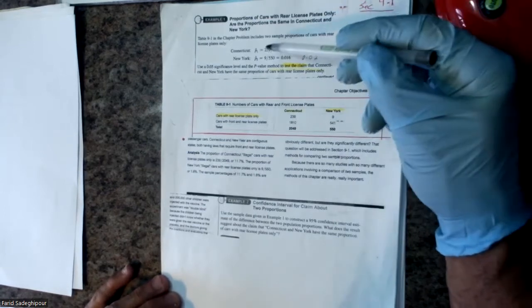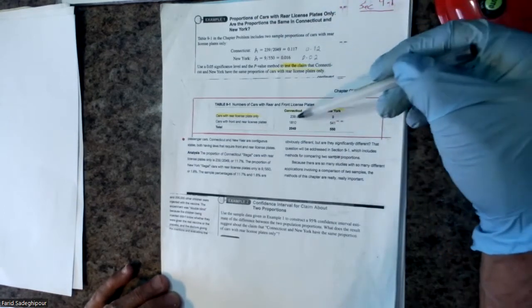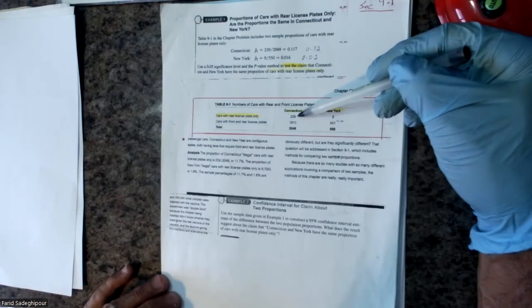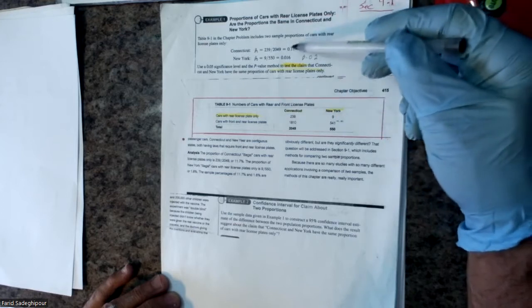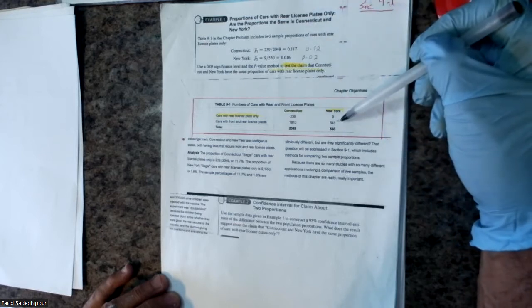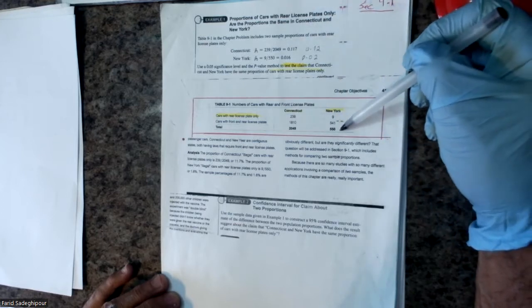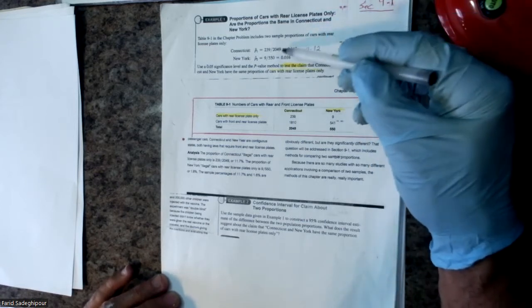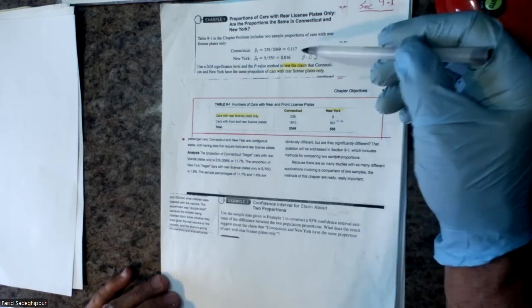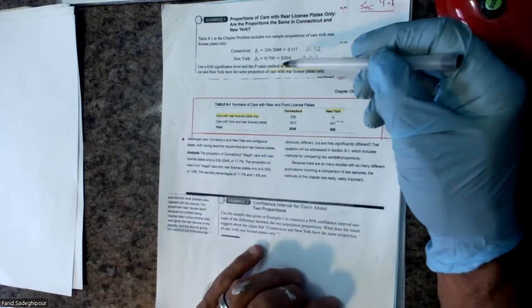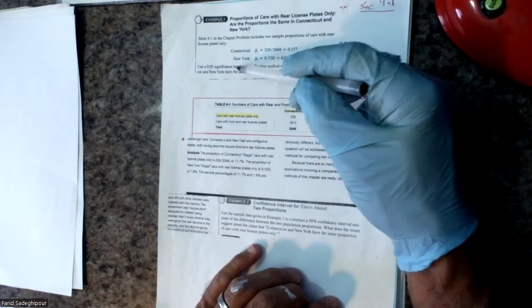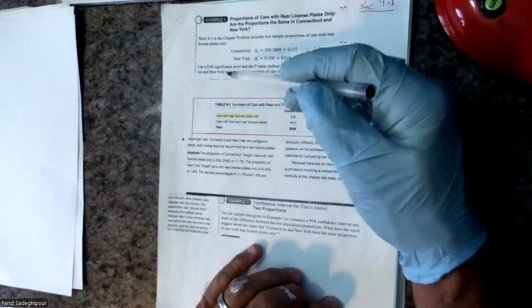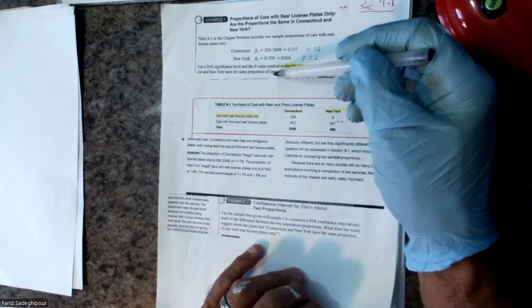For Connecticut, we have P hat. There are 239 out of 2049 cars with a car license plate only. And the second population is 9 out of 550. So here we have P1 hat and P2 hat, and we do the calculation for these two. At the 5% significance level, the claim is that these two states have the same proportion of the cars.